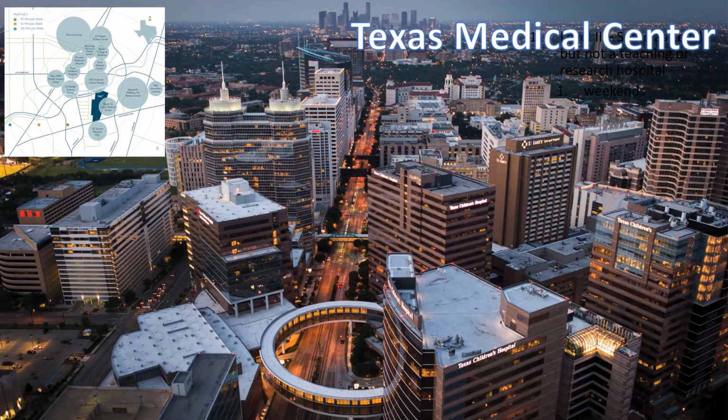Here we see the Texas Medical Center in Houston, Texas. It's one of the largest medical centers in the world. Let's take a look at what facilities are available at the Texas Medical Center.